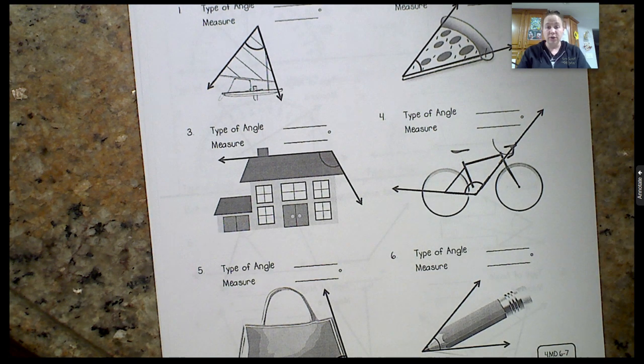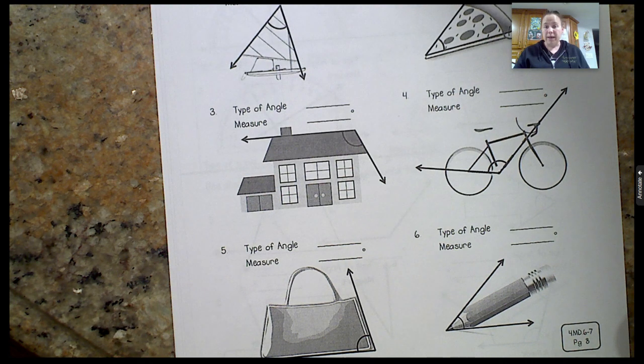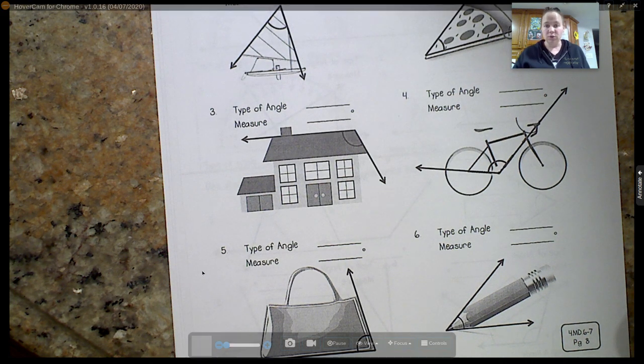Friends, if this is frustrating or it's hard, it's okay. This is generally a hard topic for students to understand. So if you need help, ask your parents or jump on my office hours. I will walk you through.